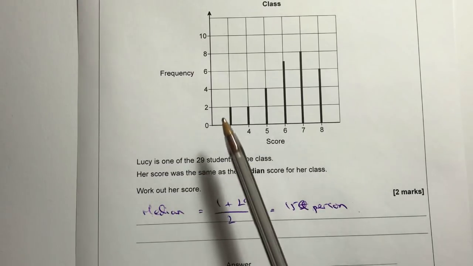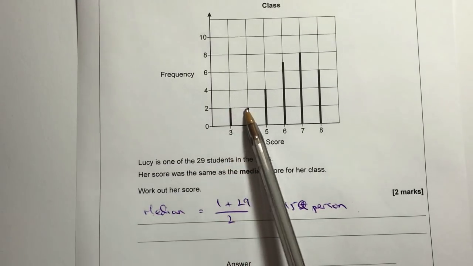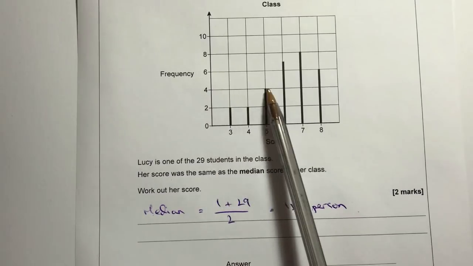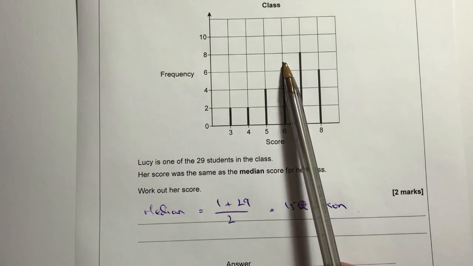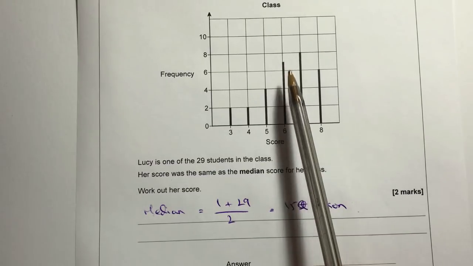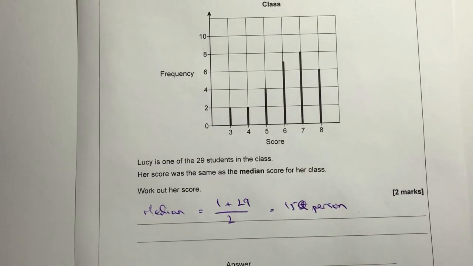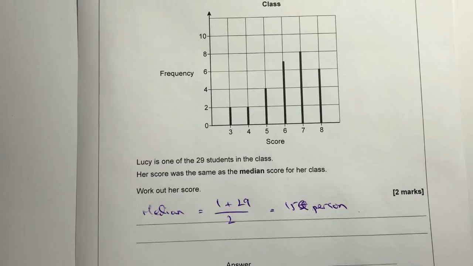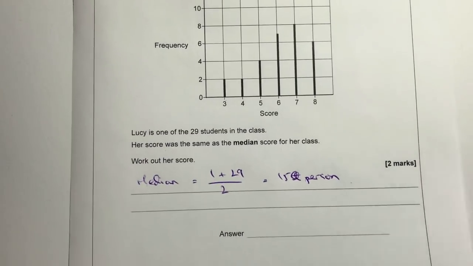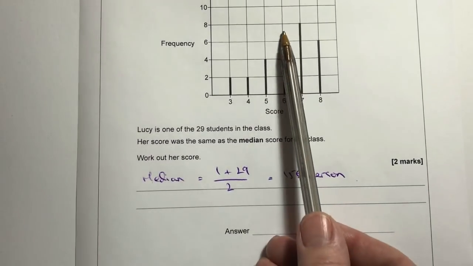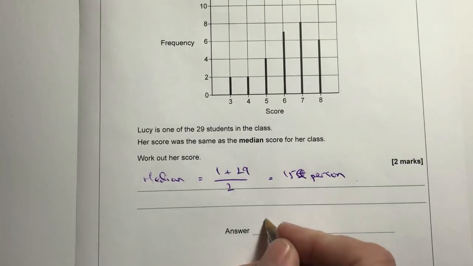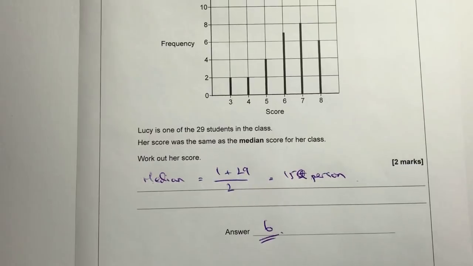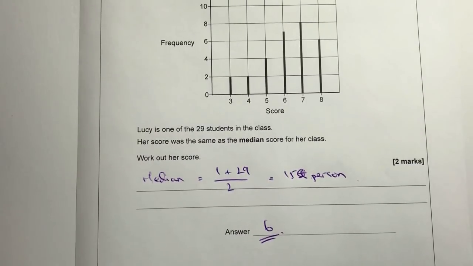I hope that's okay for you. That's 2 plus 2 is 4, plus another 4 is 8, plus another 7 is 15. So this particular person got a score of 6. Lucy happened to have the same score, so she's one of the people within this group, but nevertheless the median score is 6. Okay, I hope that's all right for you.